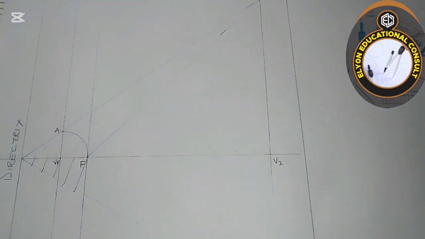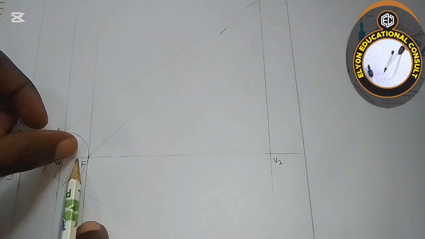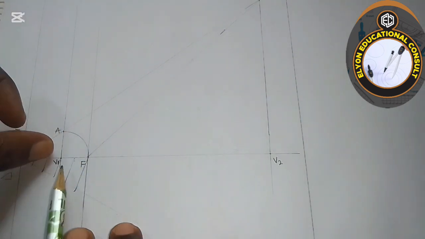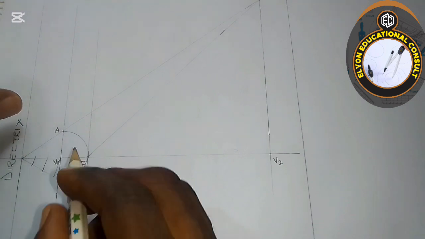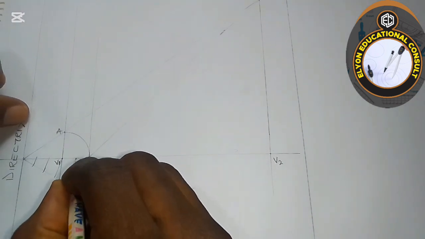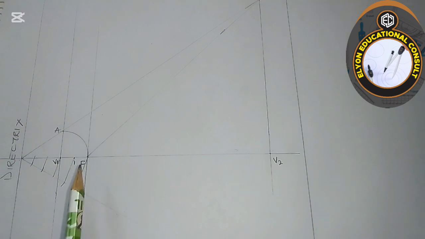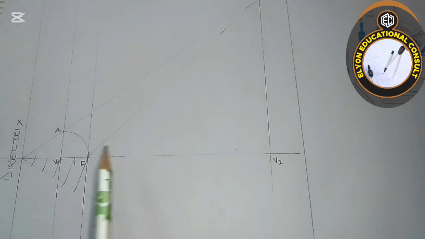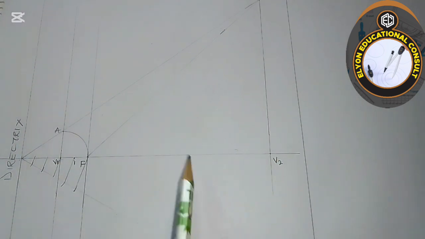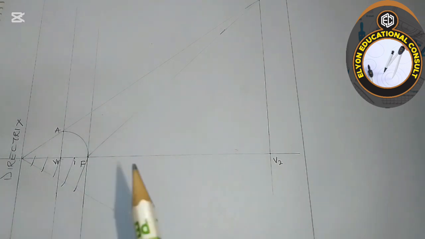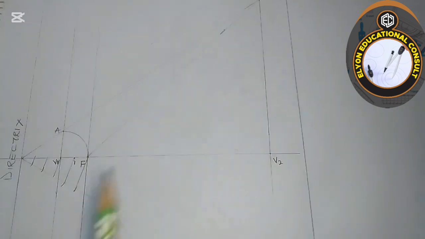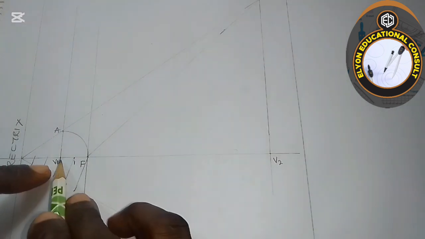The next thing we are going to do, from this point, which is my 1 now, is randomly divide V1 to V2 into any number of parts. The parts may not necessarily be equidistant or equal.